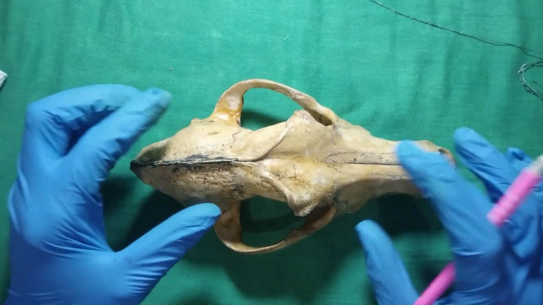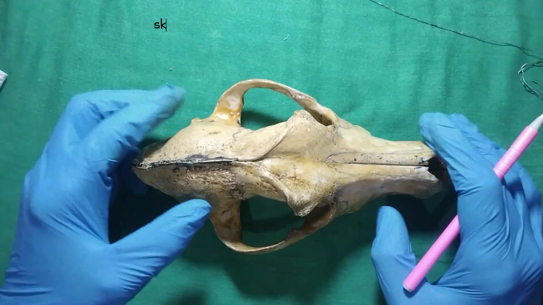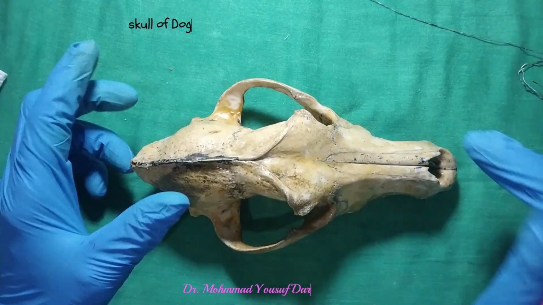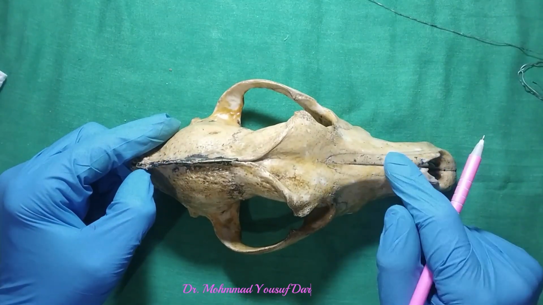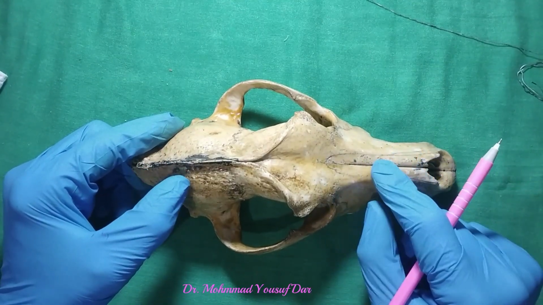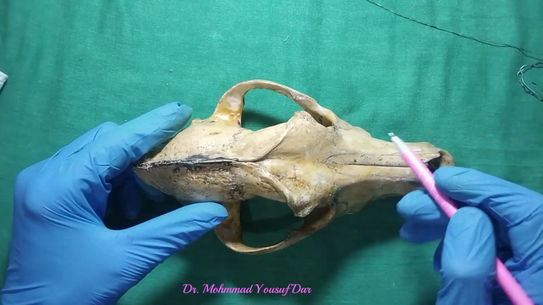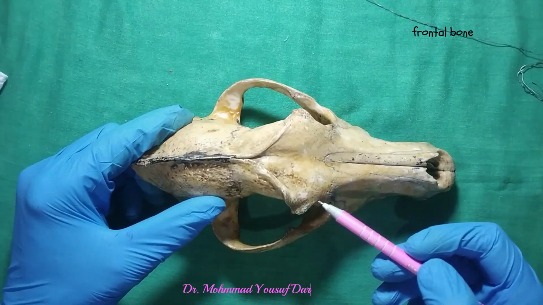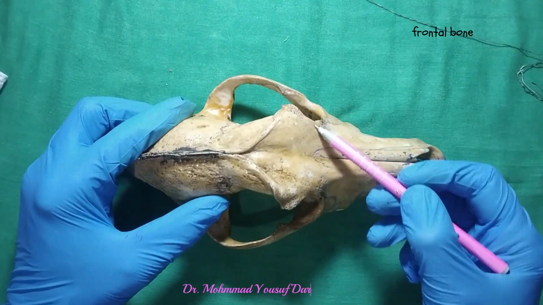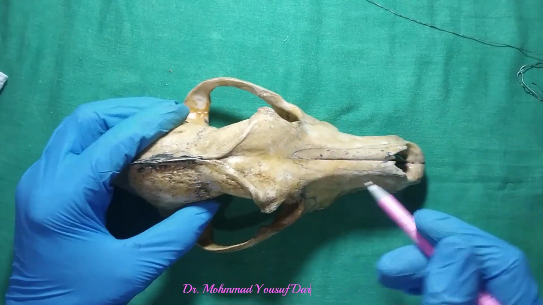This is the skull of the dog. A dog का skull है. I will show you the different bones, cranial as well as the facial bones of the skull of the dog. So this bone, this is the frontal bone. ये जो bone है, this is frontal bone.